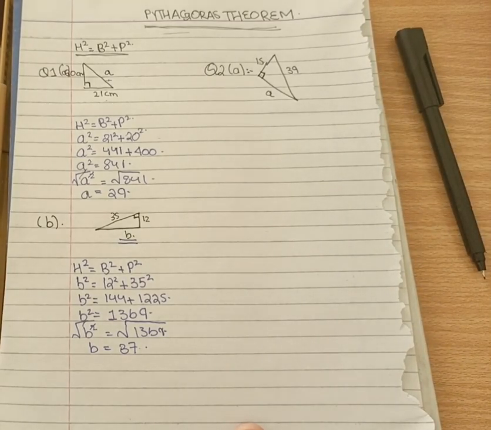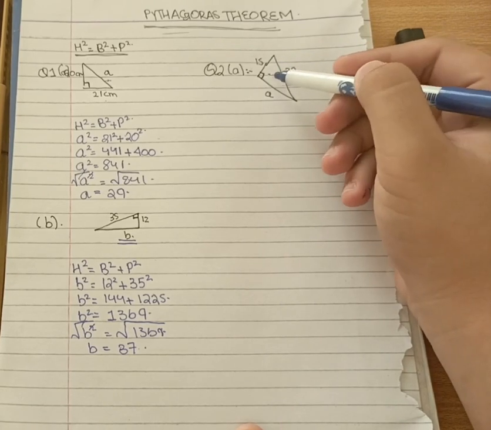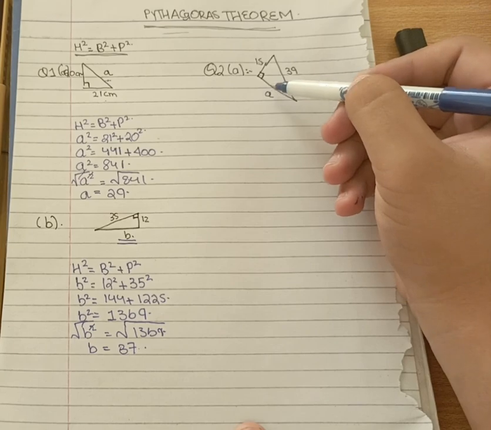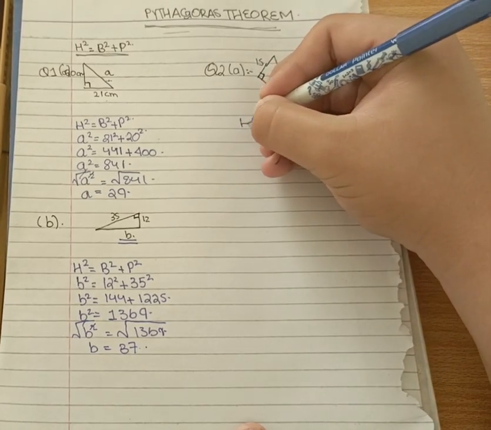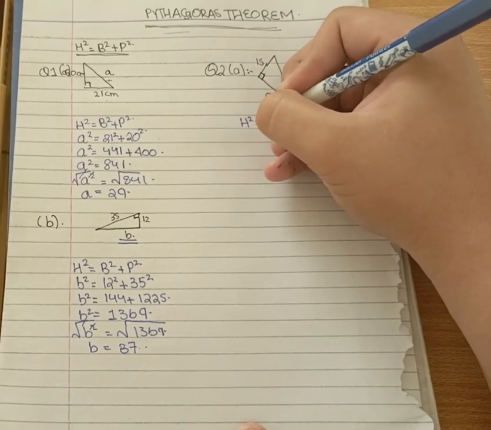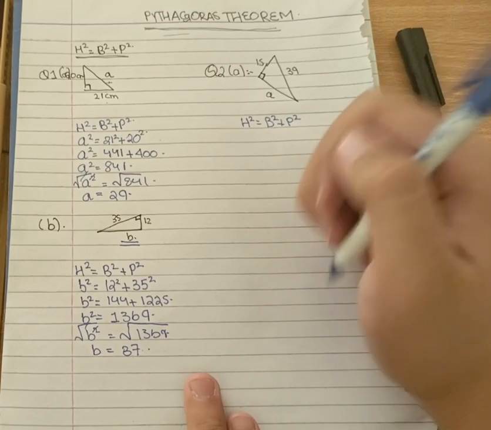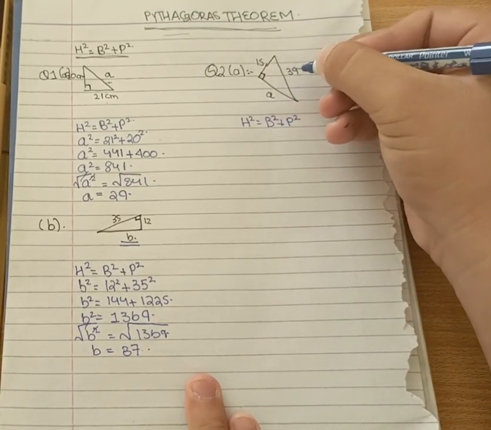So in this part we've been given three sides again, and this time instead of the hypotenuse, we have to find the perpendicular because the unknown is adjacent to the 90 degrees. So now we're going to put in our formula. H squared equals b squared plus p squared. And now we're going to put in the values, which is h is equal to 39.